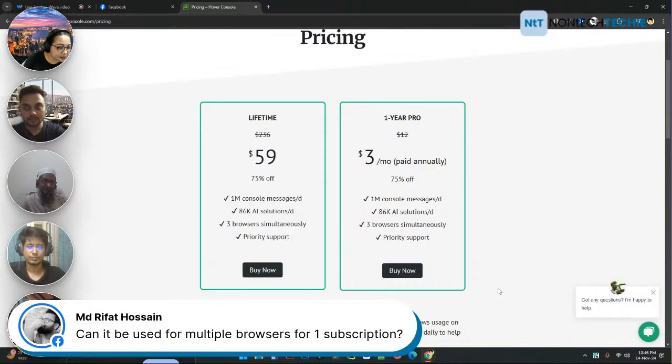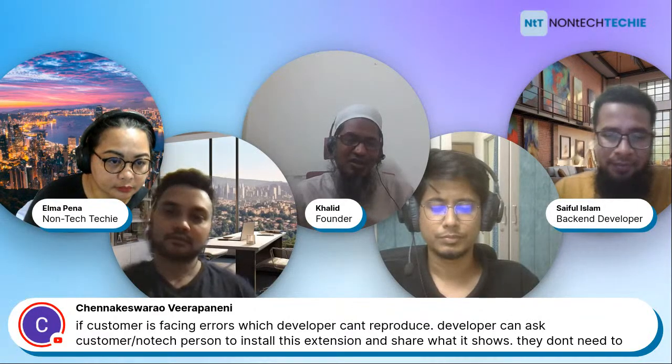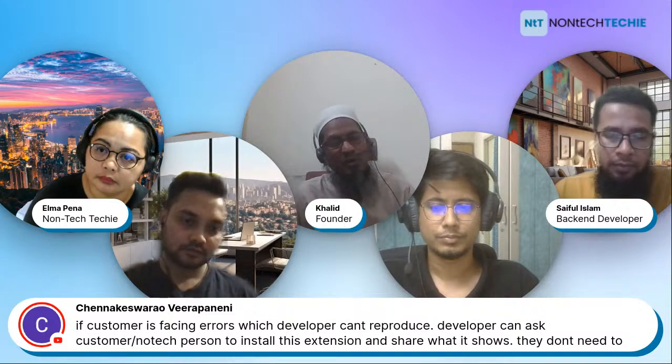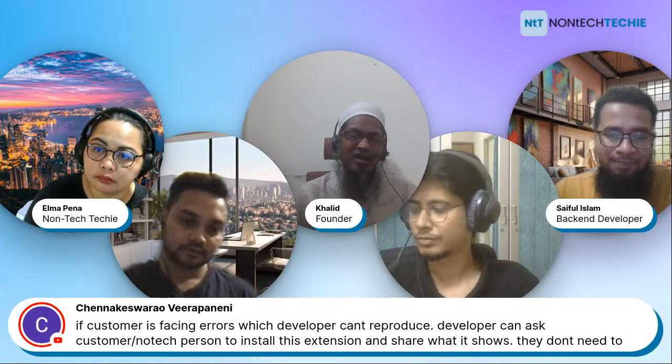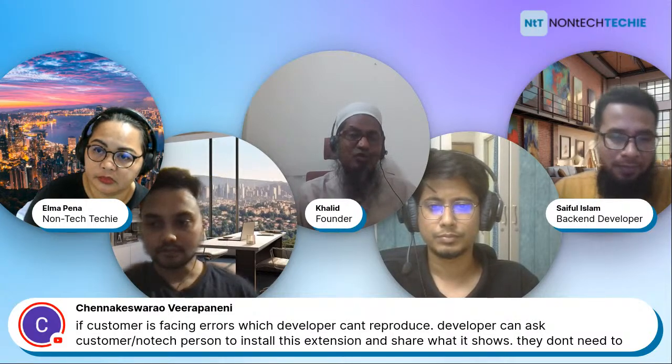Okay, let's see. If a customer is facing errors which the developer can't reproduce, the developer can ask the customer, a non-tech person, to install this extension and share what it shows. They don't need to open the console. Yes, very good point. Non-technical persons can install it easily, show this log, copy it, and forward it to the software developer. I think in this way it will be very helpful for non-technical persons and also for the customer.